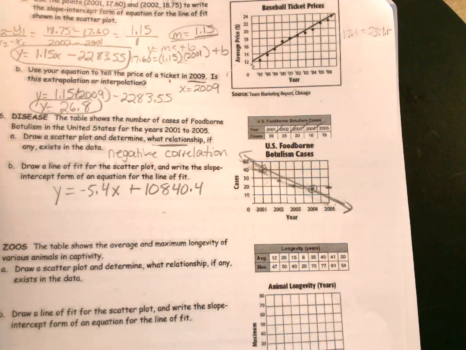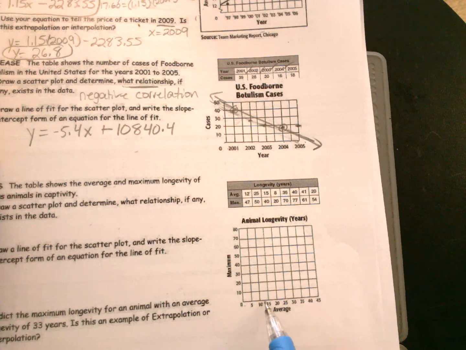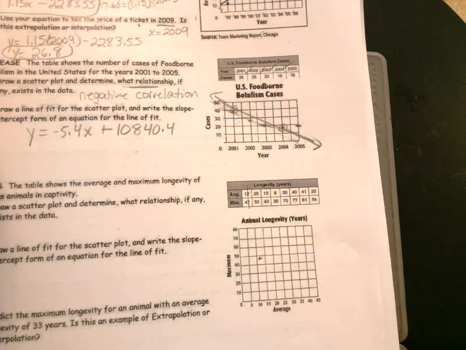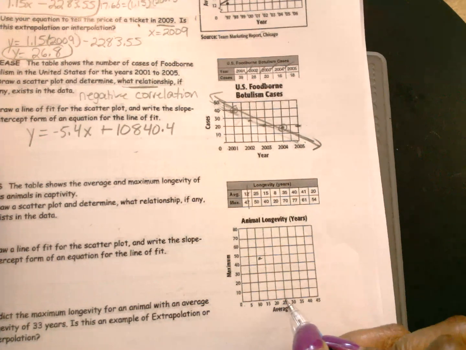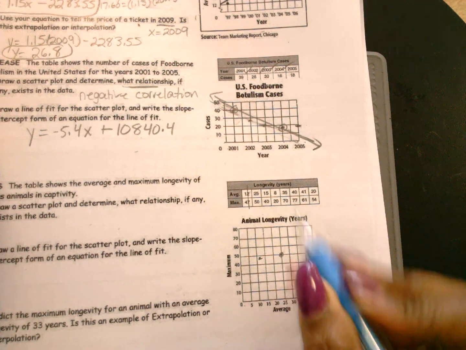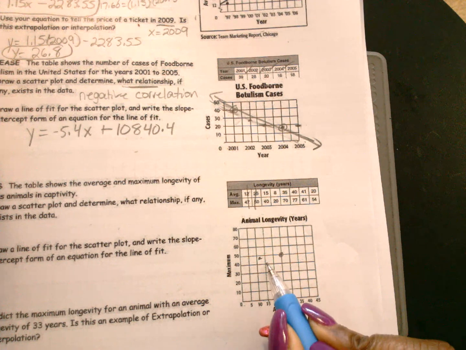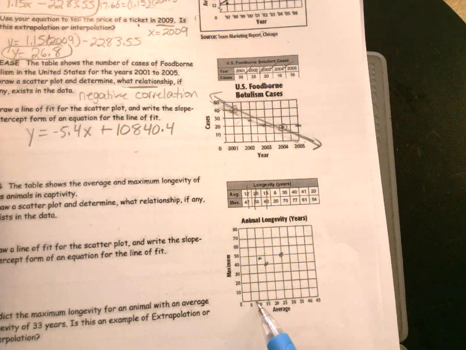Okay. All right, let's do this one right here. Graph the points. So we got 12 and 47. Go over to 12. Go up to 47. That's close to 50 right in there. Okay, did that one. 25 and 50. Go over to 25. Then go up to 50. 15 and 40. 8 and 20. 8 is here, 20.